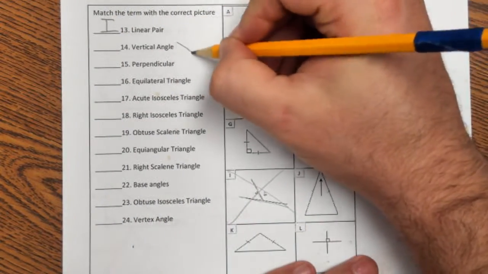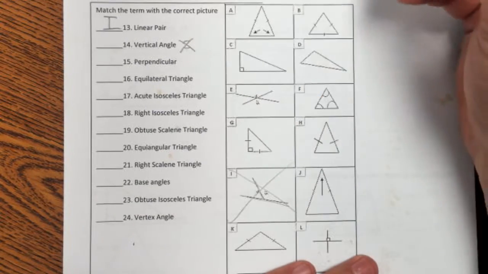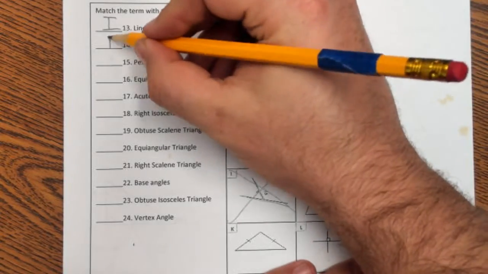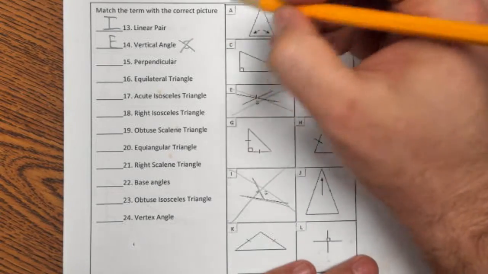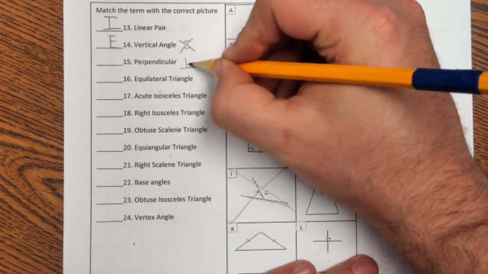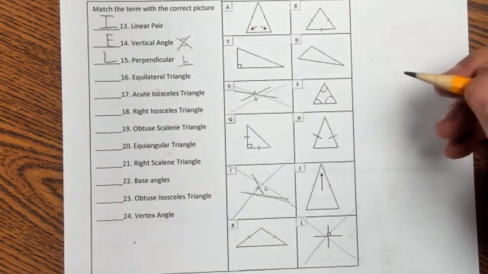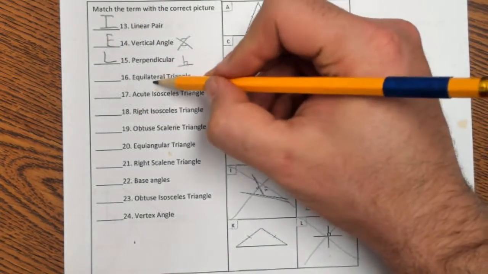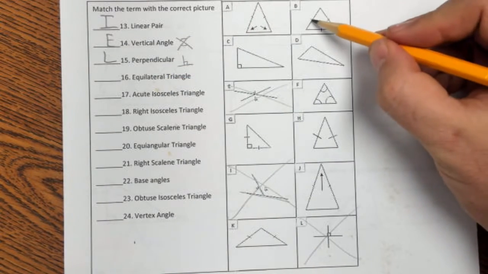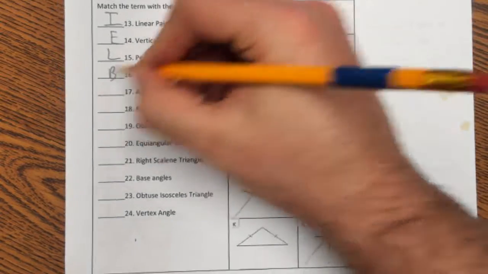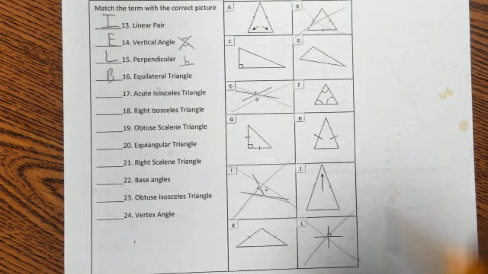Vertical angles, remember, any time that two lines intersect, the opposite pair of angles are vertical angles, which here is shown by E. Perpendicular means that things intersect at a right angle, and looks like that one is L down here. Now, an equilateral triangle means that all three sides of the triangle are congruent, which looks like we have that for option B. We can tell by the three arcs that are all congruent.